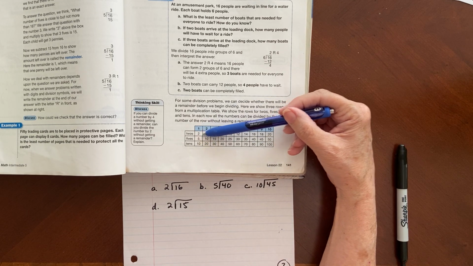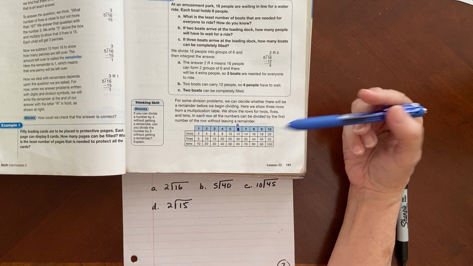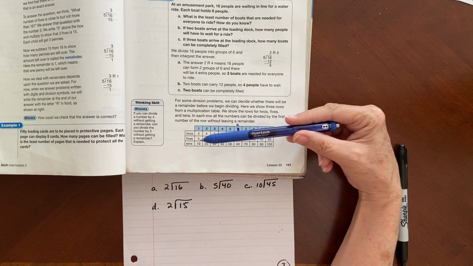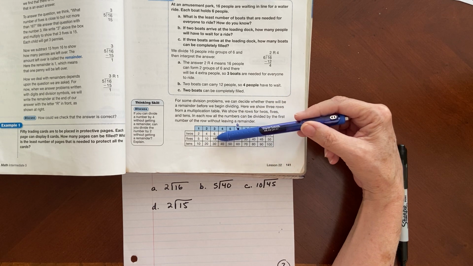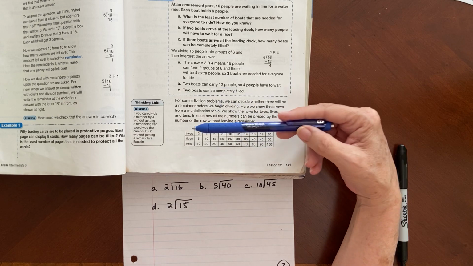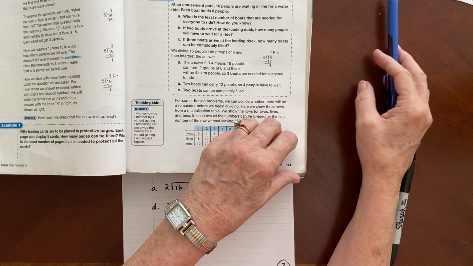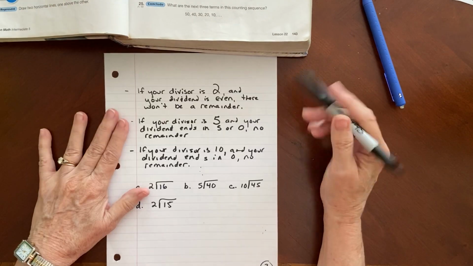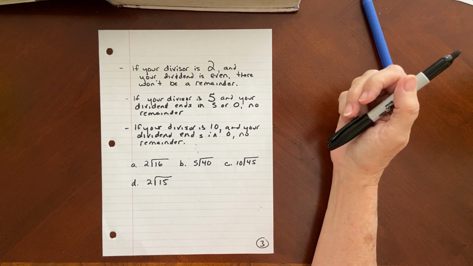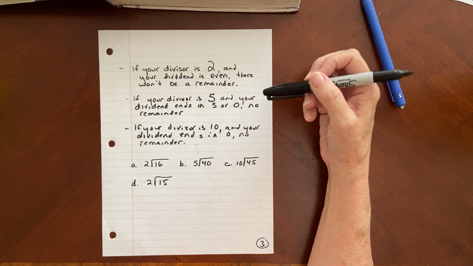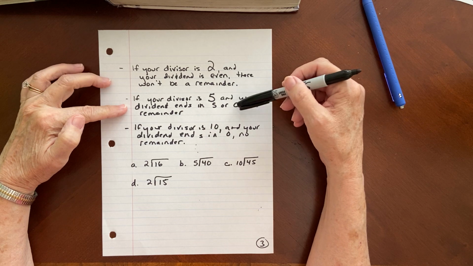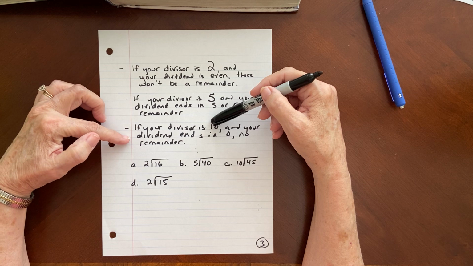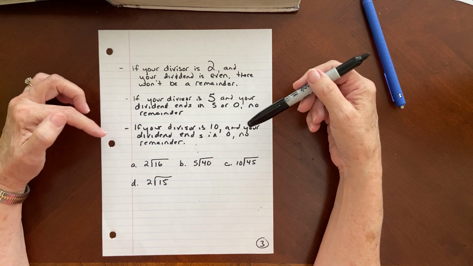So it's like a little mini multiplication chart, except they only did some of them. So what do all of these top numbers in the 2s row have in common? They're all even, right? What about the 5s? A 5 or a 0, a 5 or a 0, a 5 or a 0. And the 10s, they all end in 0, right? So if your divisor is 2 and your dividend is even, there won't be a remainder. If your divisor is 5 and your dividend ends in 5 or 0, there won't be a remainder. If your divisor is 10 and your dividend ends in a 0, no remainder.